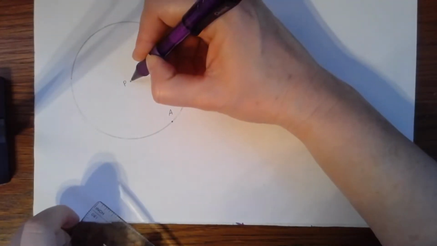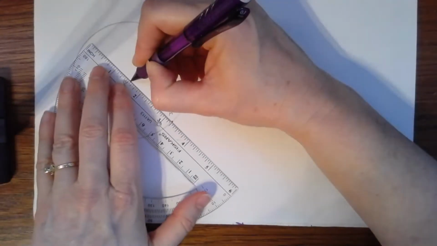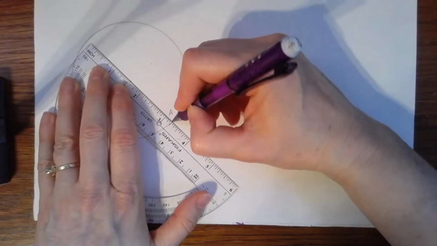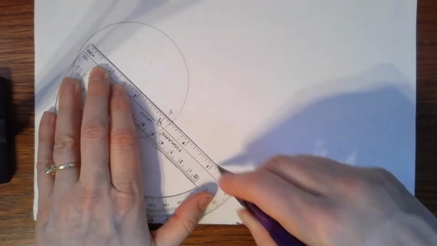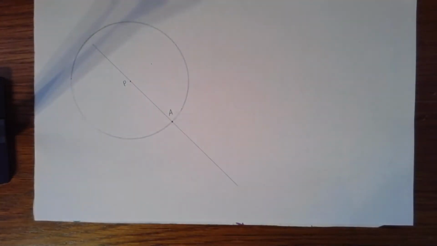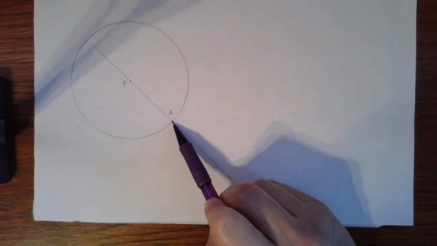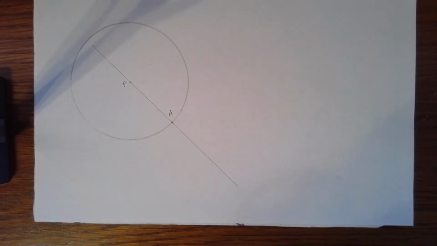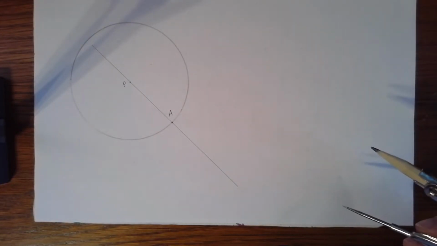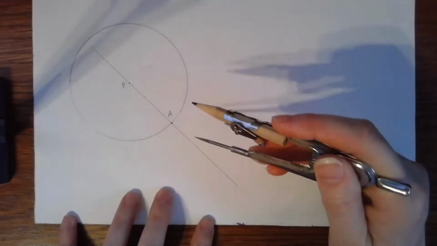So we're going to take the center of the circle and draw a line through point A. And now if I can construct a perpendicular to that line that goes through the center at point A and get that 90-degree angle, that has to be tangent. Okay, so that's our goal. So how do we construct a perpendicular to a point? Well, we've done this in a previous construction.